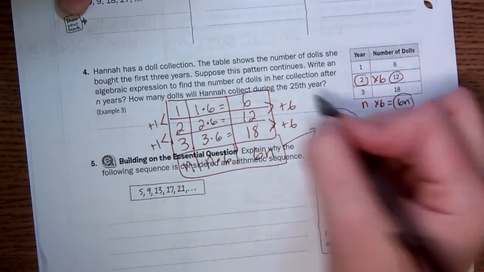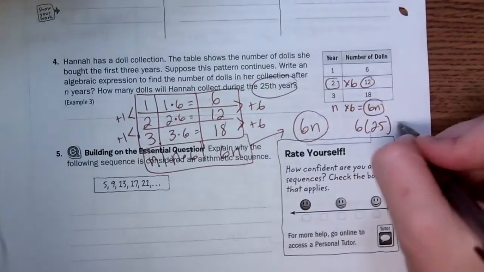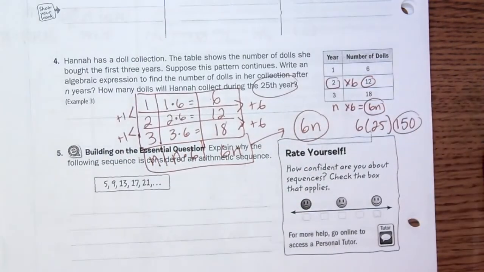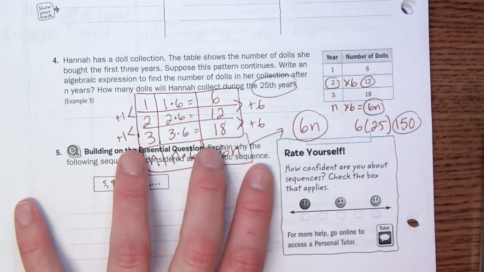So I can say, okay, when is the 25th year? Oh, 6 times 25. See, 4 of those would be 100. $150. Holy moly, that's a lot of dolls she'll have after 25 years. So that's kind of what those look like. We won't do as much with those. It'll be like one problem on your skill check.